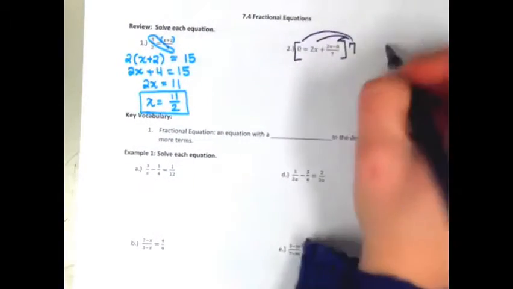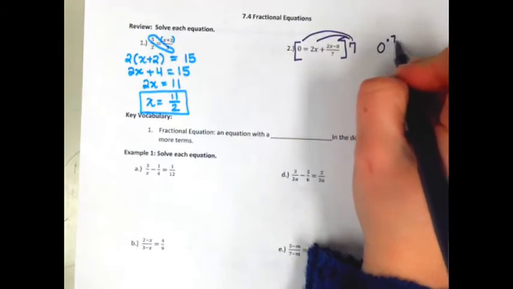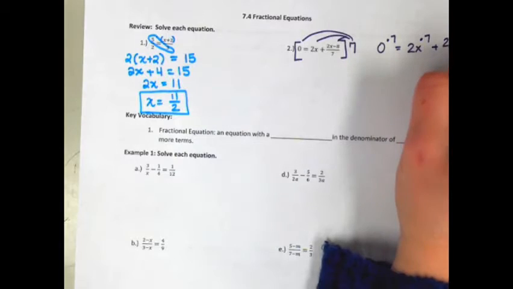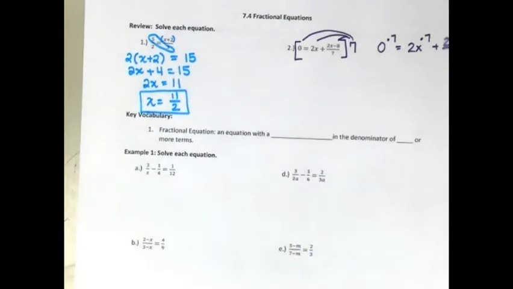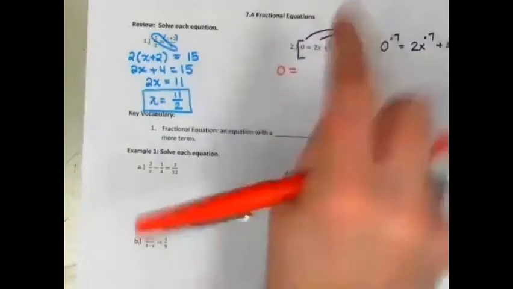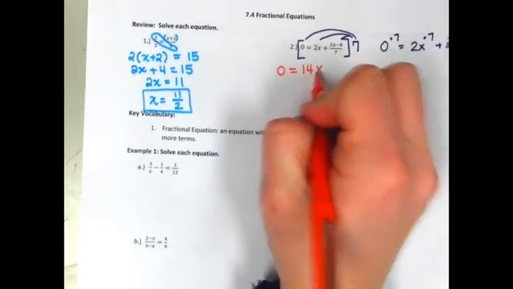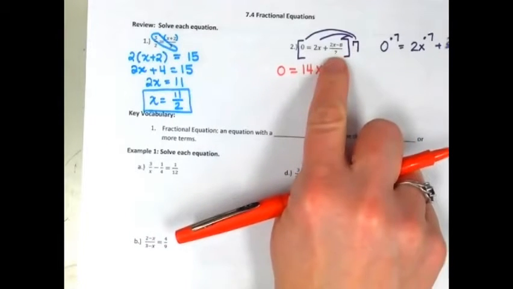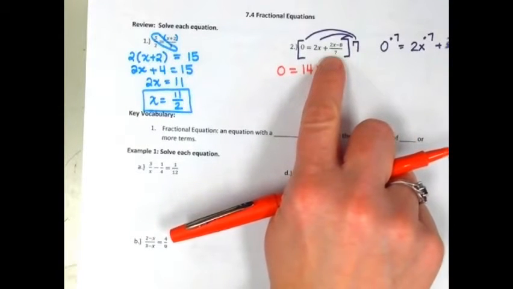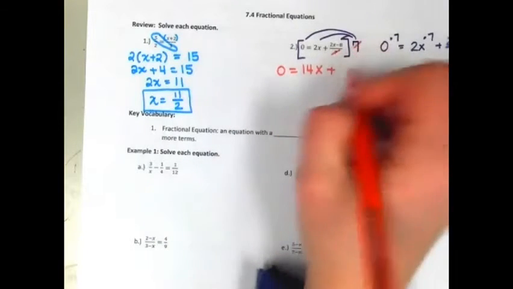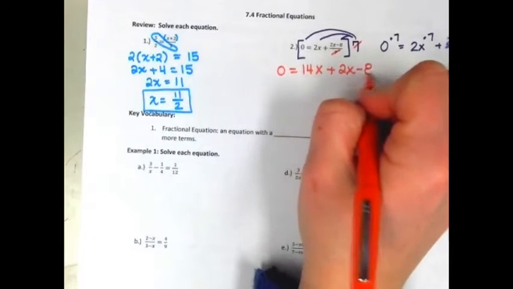Or as I did it in notes last time, I took the 0 times 7 equals 2x times 7, and then plus that 2x minus 8 over 7 times 7. So either way. Go ahead. What is 0 times 7? 0. So that's good. Equals 2x times 7, 14x. Plus, now, if I'm taking 2x minus 8 over 7 times 7, what happens to these 7s? They cross out. So I'm just left with what? 2x minus 8.